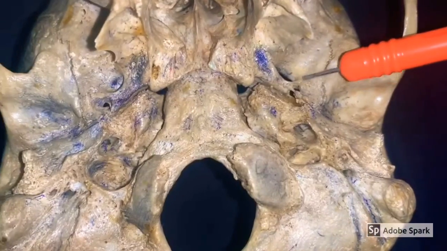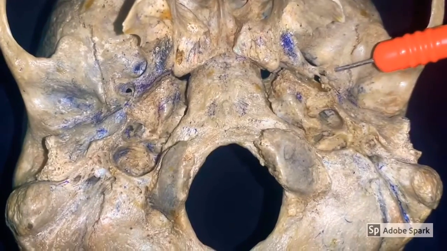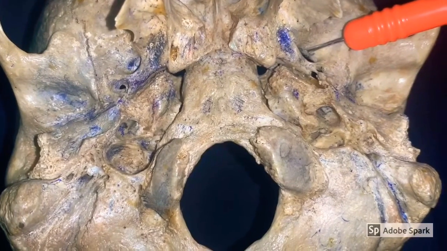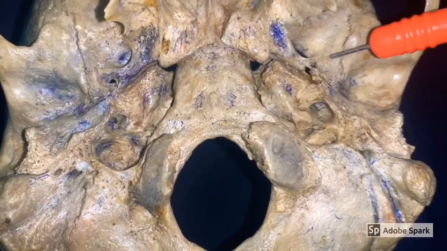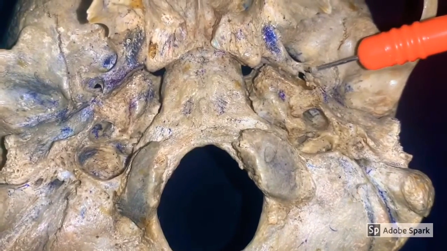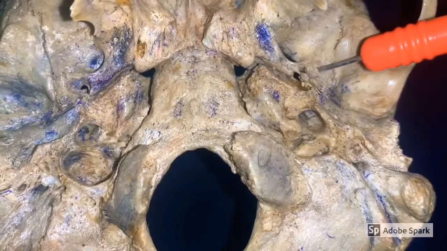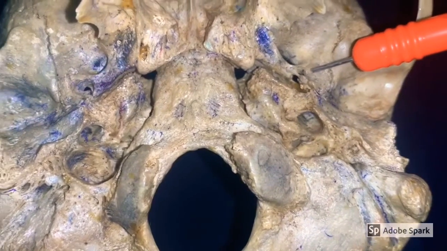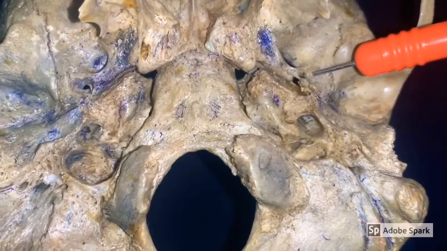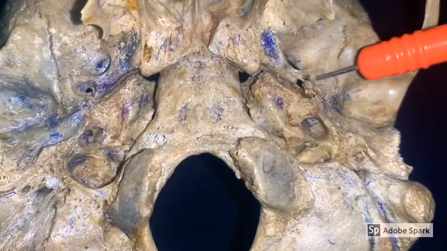Which structures pass through the foramen spinosum? Here you can see the foramen ovale. Posterolateral to the foramen ovale we have the foramen spinosum. You can remember it as M3: middle meningeal artery, middle meningeal vein, and the meningeal branch of the mandibular nerve, that is the nervus spinosus. They pass through the foramen spinosum.